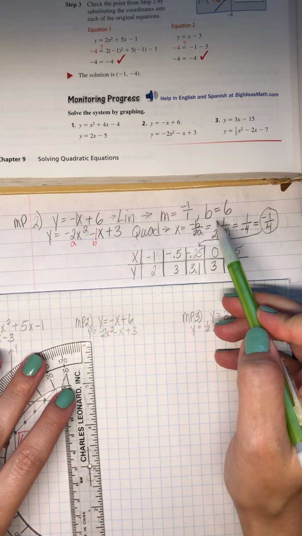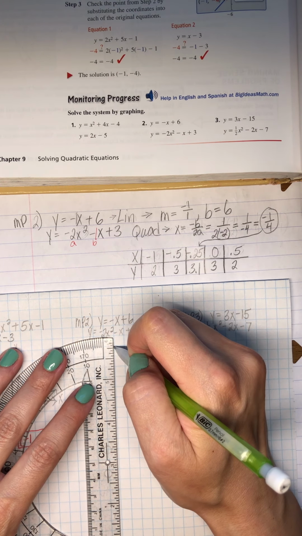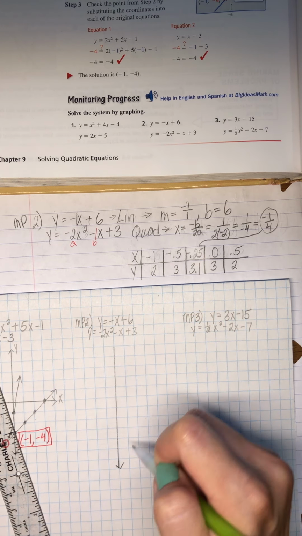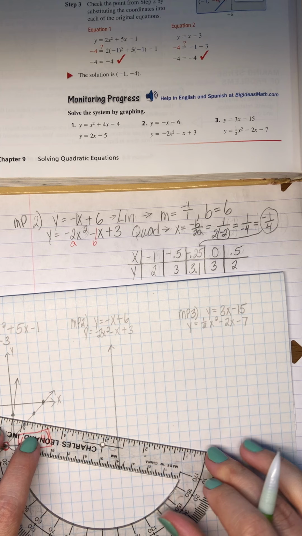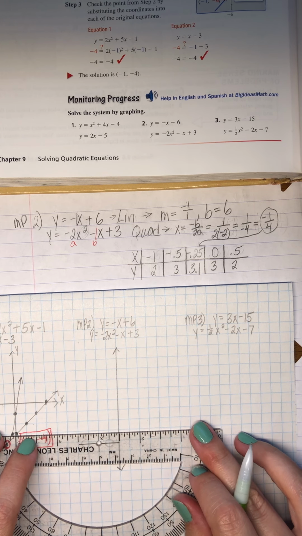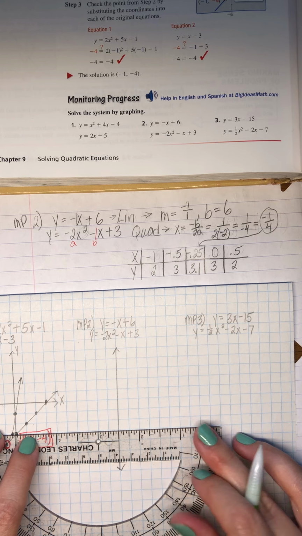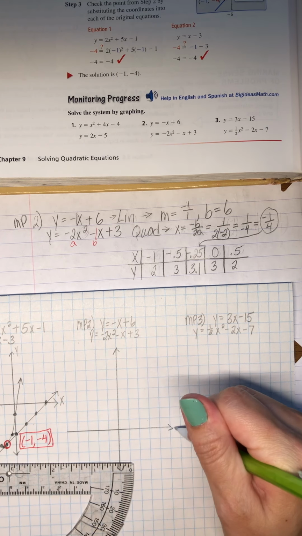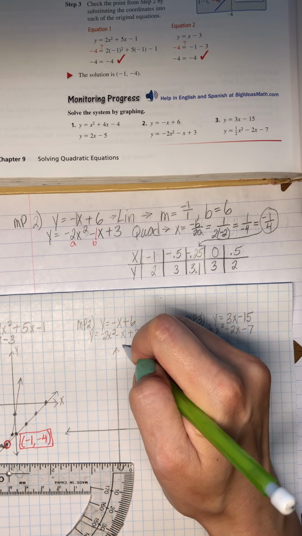Don't forget we need a y-intercept of 6 for this linear equation. So I'm going to make sure I have enough room here up at the top. Doesn't seem like we have too many negatives, so we should be okay. All right, let's start graphing.